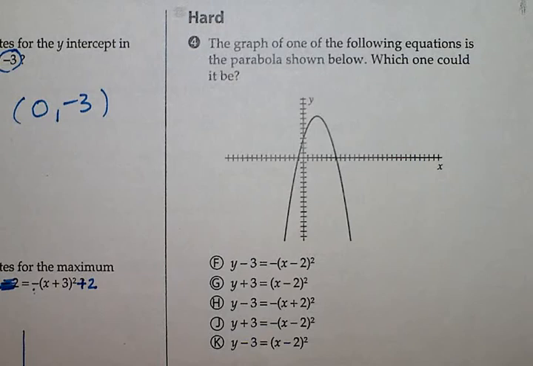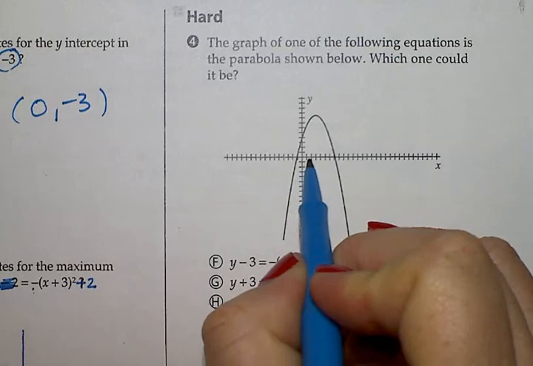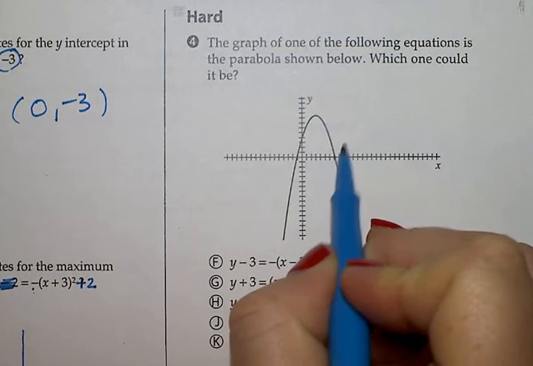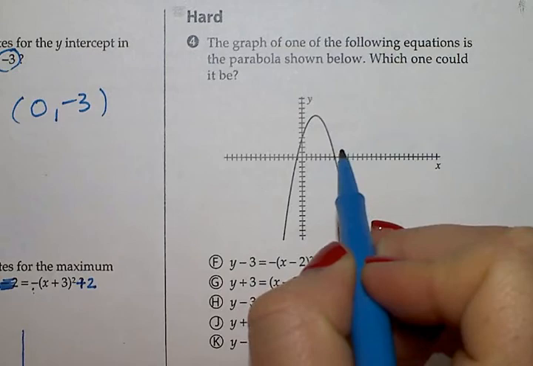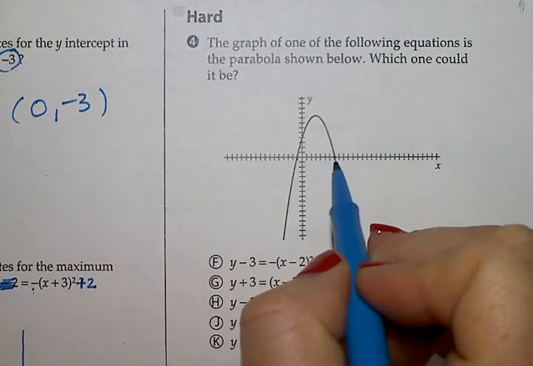Now, I don't like number 4. I think they did a real poor job of doing this, and here's the reason why. You see these little check marks, little lines? I think it's natural for us to assume that each one of those represents one unit. They don't. So they're really trying to confuse us here.